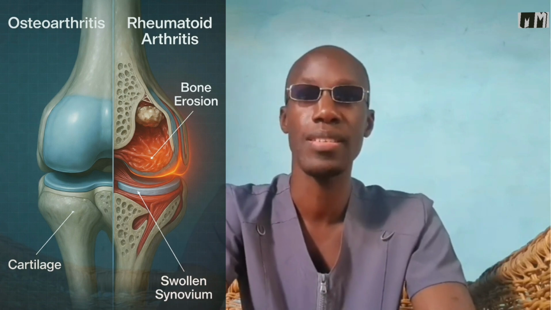So what are the types of arthritis? The two most common types of arthritis in the Kenyan healthcare system, as we've already indicated, are rheumatoid arthritis and osteoarthritis. For osteoarthritis, as we already said, it is the mechanical wear and tear of the joint, whereas rheumatoid arthritis involves immune wear and tear of the joint.